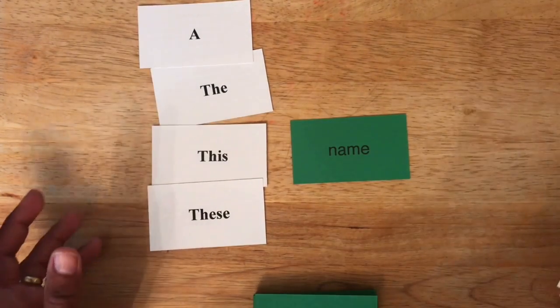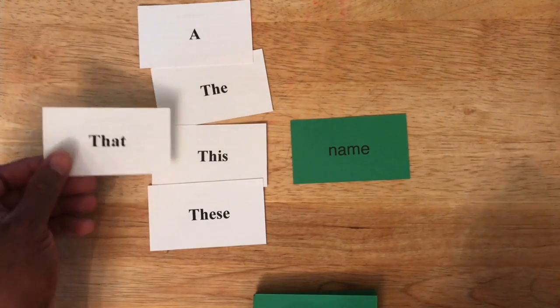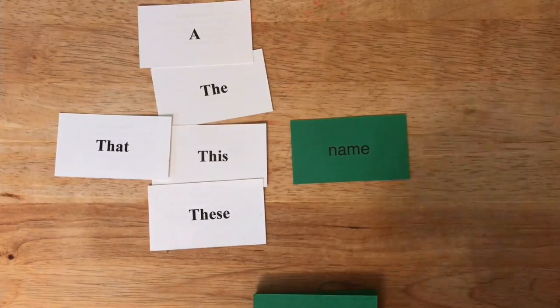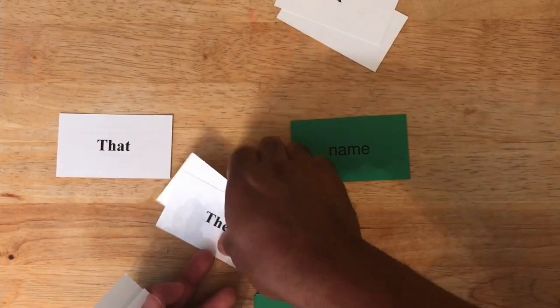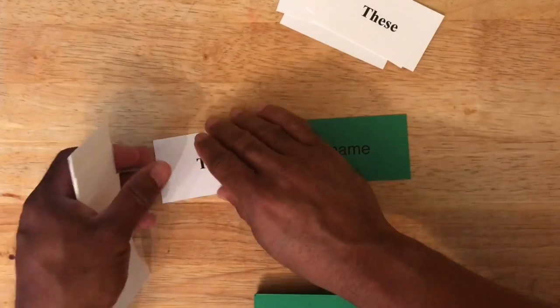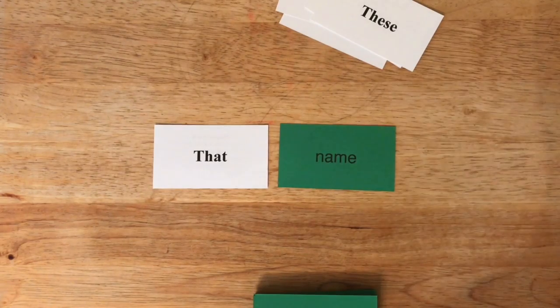I can use any of these to begin sentences. There, okay, or that. So what if I chose that? That name is so funny. Or that name reminds me of my friend's name.